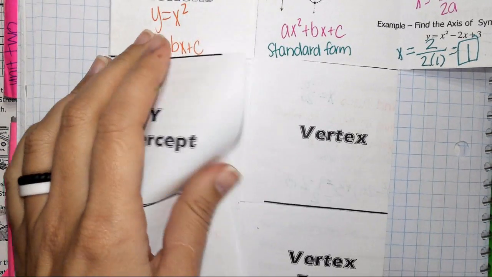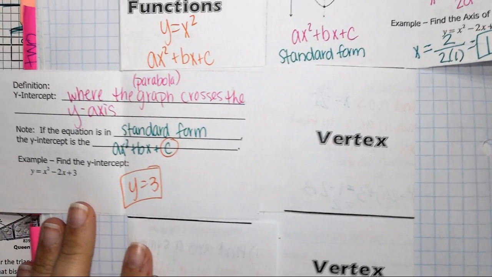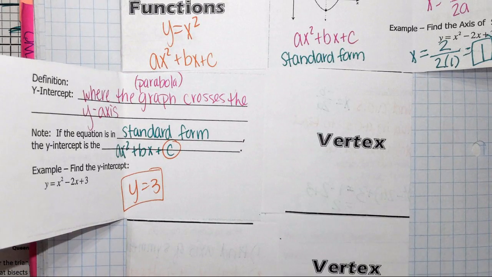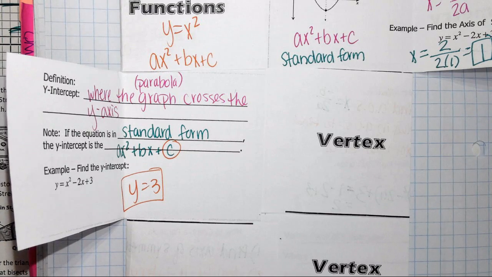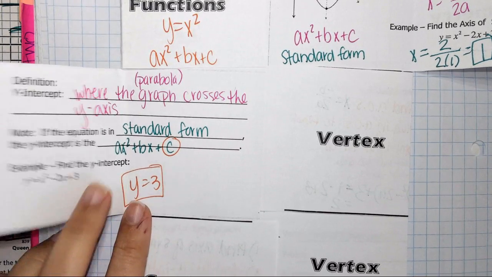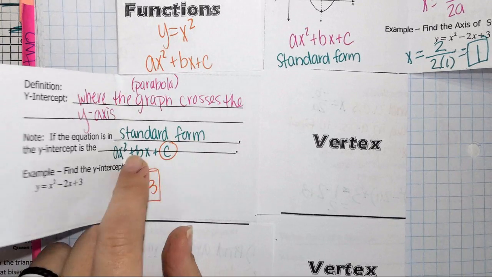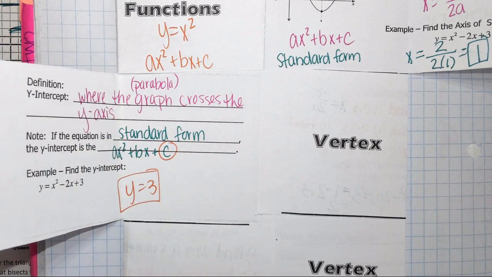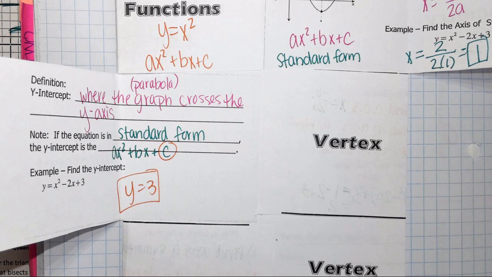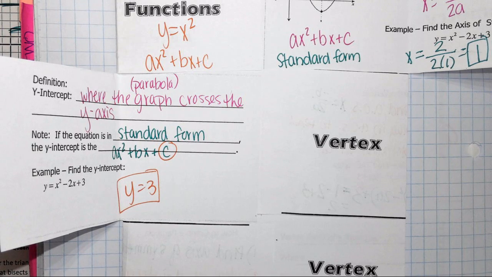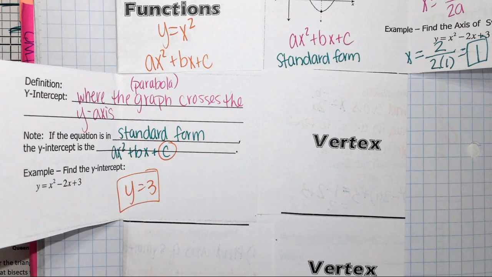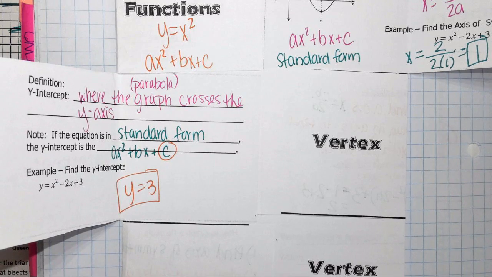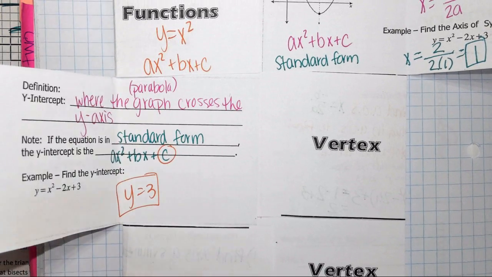Y-intercept. And what is the y-intercept? Colby. Where the graph crosses the y-axis. Good, take a point. Alright, and when it's in standard form, which this is standard form, what is our y-intercept? Sarah. It's going to be the c. Good, take a point. It's the constant. So what was our y-intercept here? 3. Because that's our constant. Good, take a point, Jorge.